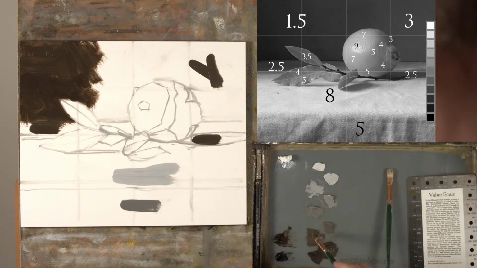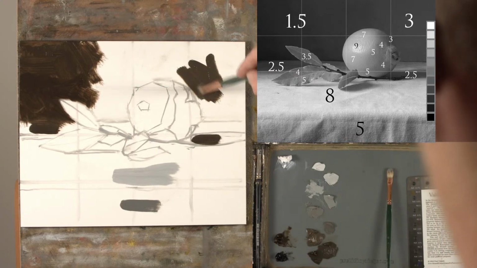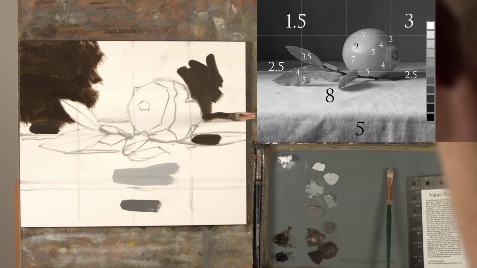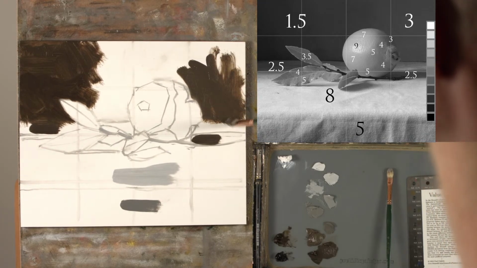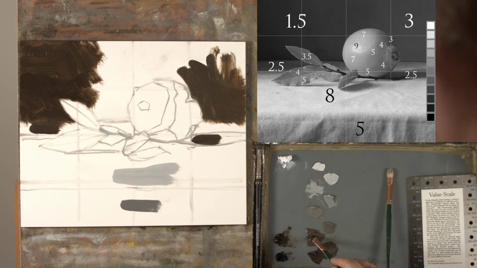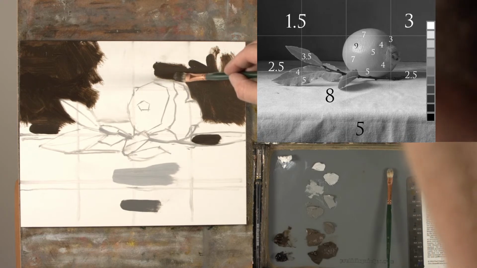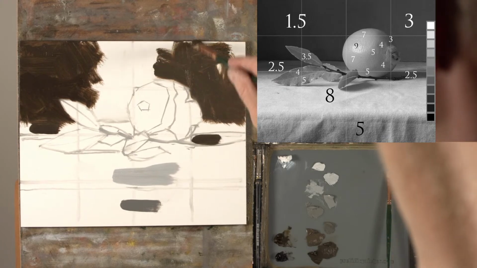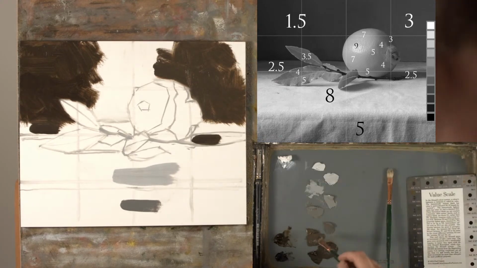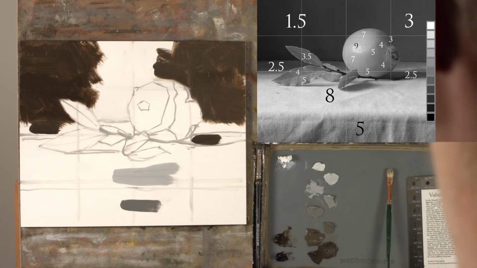So over this side, I want a 3. So I'm going to do the same thing over here. I'm just going to paint it in, like I'm trying to go up to the edge of my drawing, but you'll notice my brush strokes are going in all directions. I'm finding the edge of the drawing and doing that carefully. And then when I get into space, I'm going in all directions with the brush, so that I get a bit of an atmosphere back there.